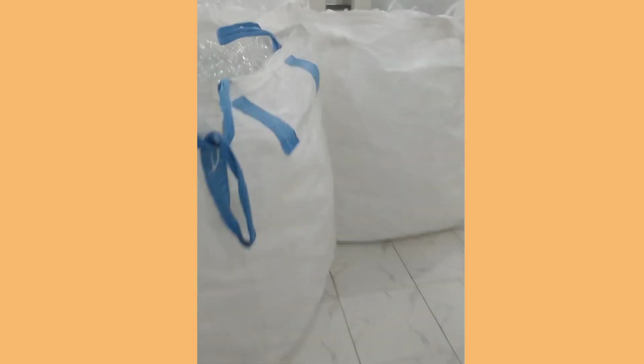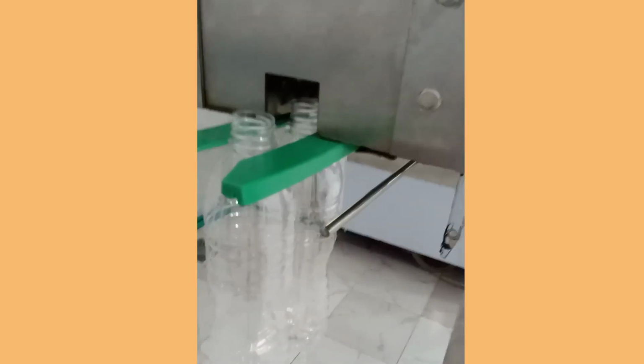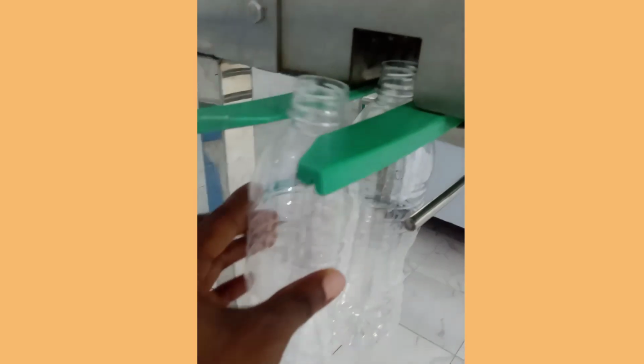So look at the bottles here. These are all the bottles. You can see that. So let's quickly demonstrate that. See how they are being fed. You can see how I fed it. Look at this point. This is the feeding point. Are you getting it? You feed like this, you go, and it goes.